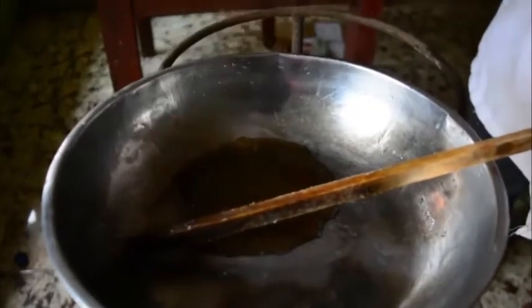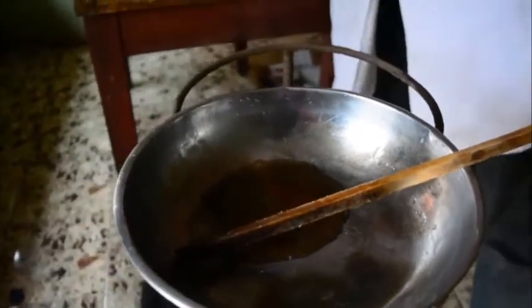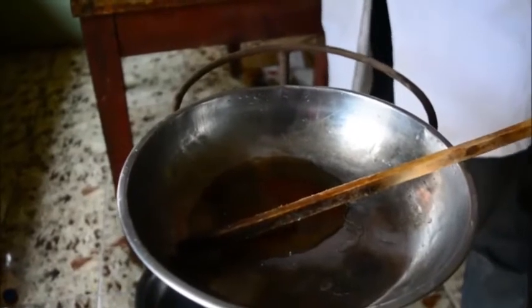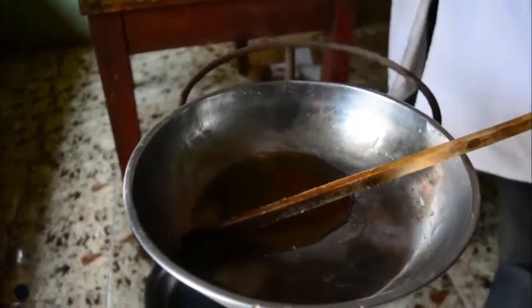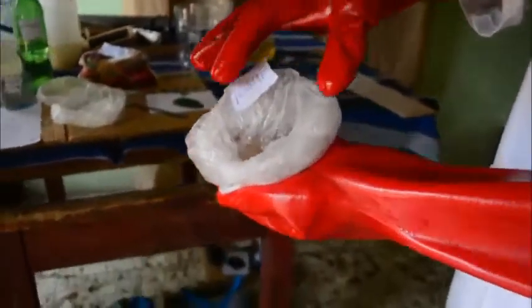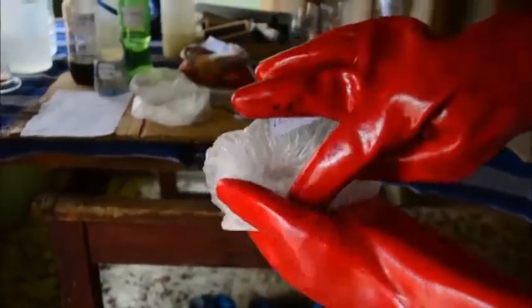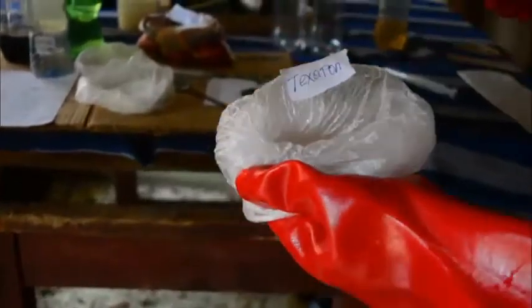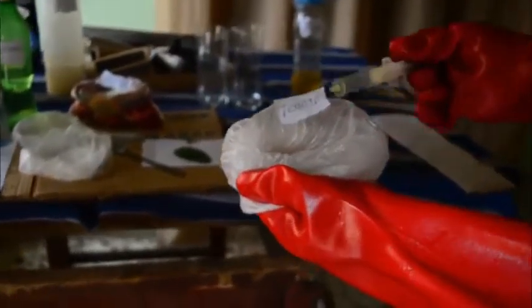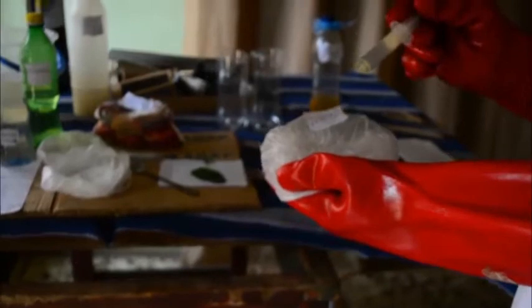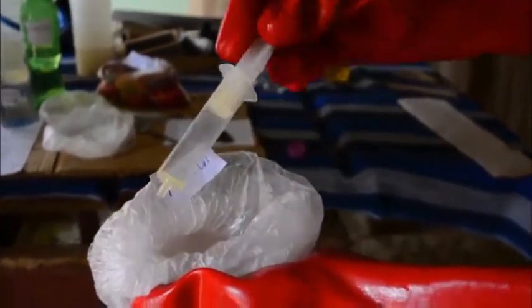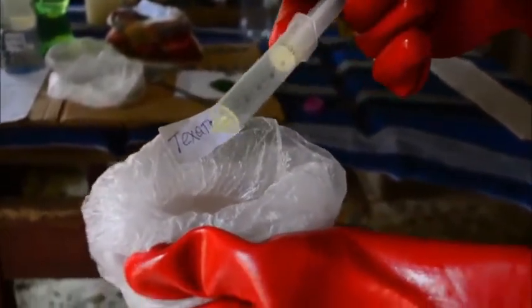After pouring it, followed by tezapone. You can see tezapone here. It's in liquid form, the form of gel, very thick. You now collect 2 ml, 3 ml of tezapone. I will now collect it with this syringe.